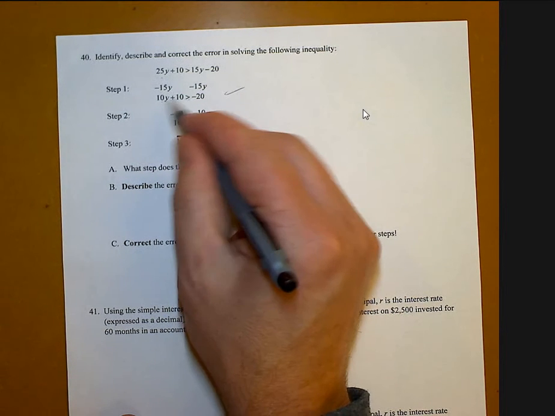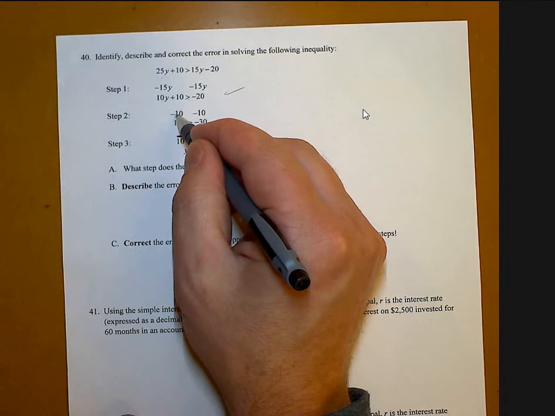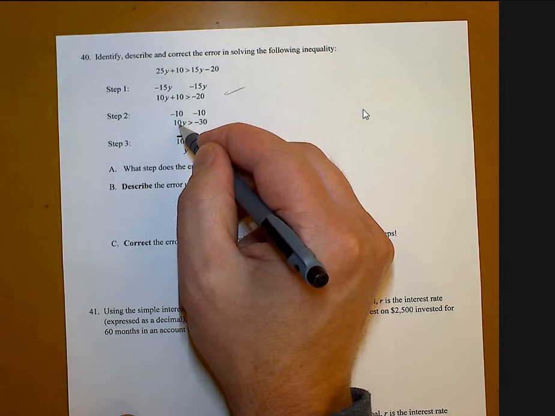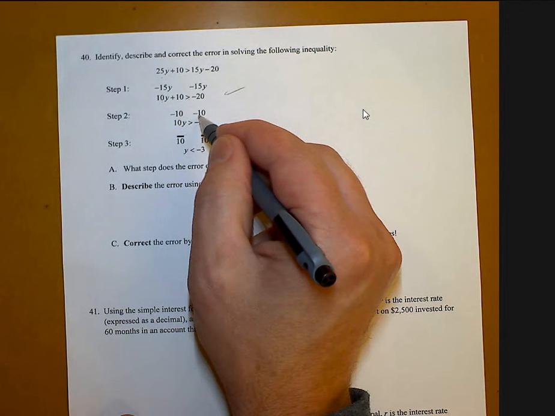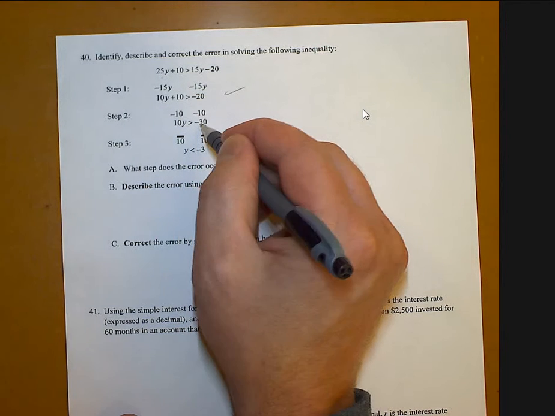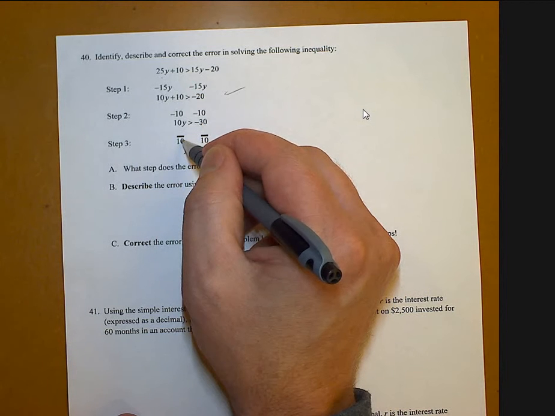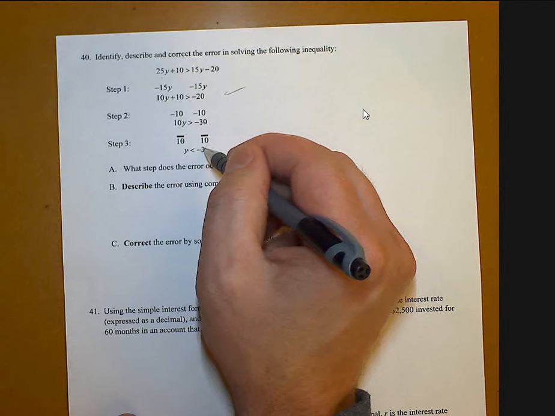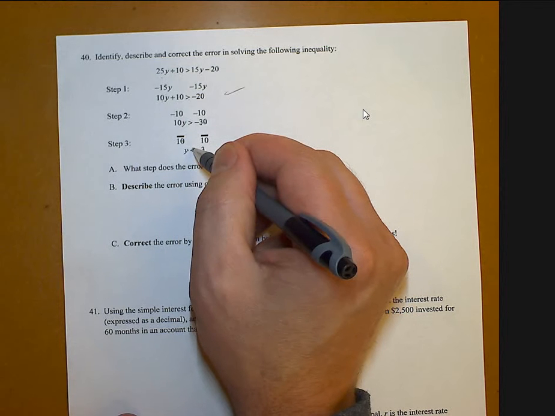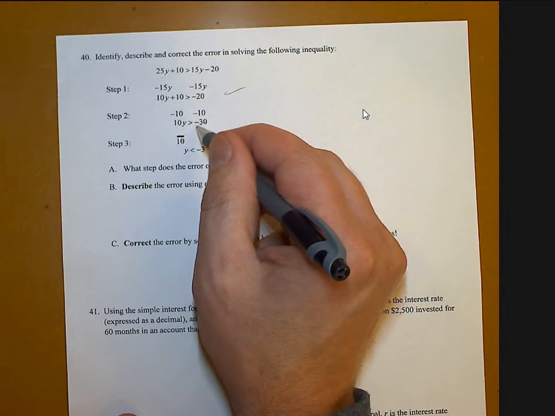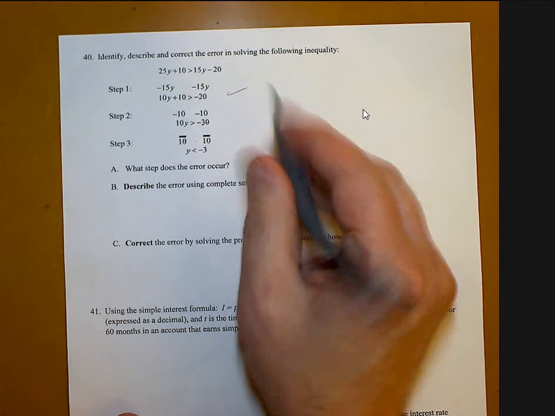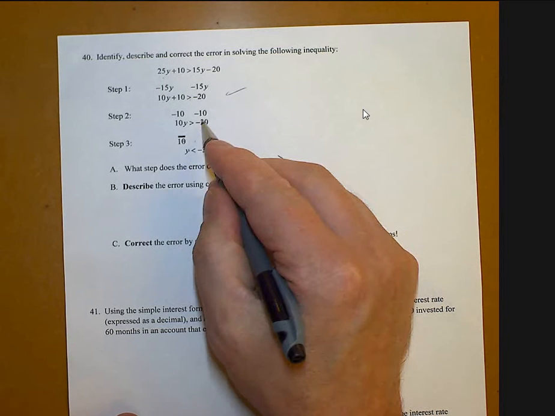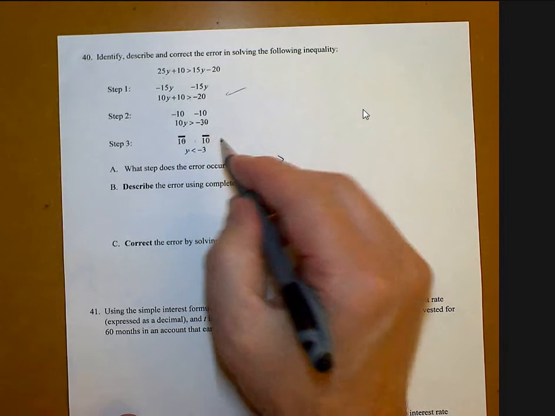10y plus 10. Looks like they subtracted 10. Okay, left with 10y, that looks good. The sign stays the same, subtracted 10, negative 30. That looks good. Divide by 10, I get y by itself, I get negative 3. They flipped the sign. Why? They should not have flipped the sign. Error in step 3. Just because this is negative doesn't mean you flip the sign, only if this was negative.